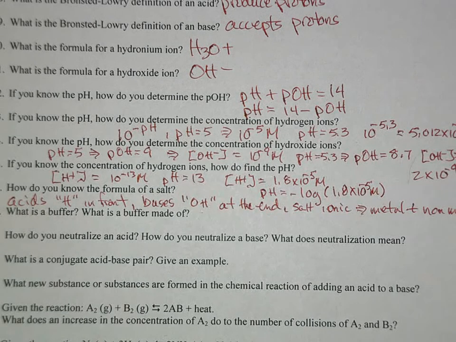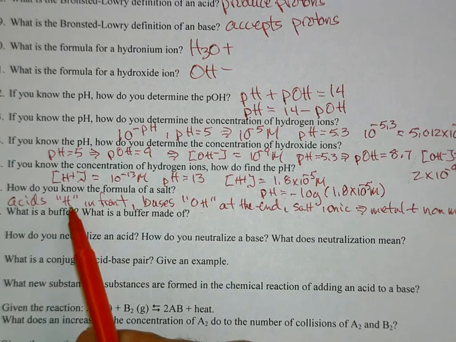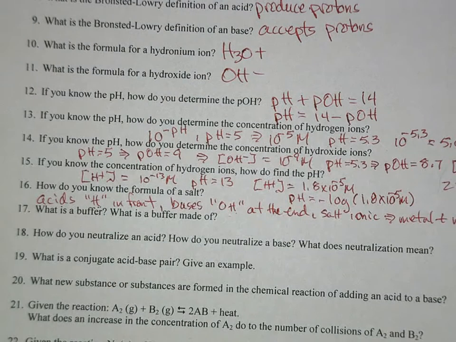Now, there's only a couple of bases that don't fit that, like ammonia, NH3, baking soda, NaHCO3. Other than that, you can pretty much go, hey, doesn't have H in front, doesn't have OH at the end. That's probably a salt.